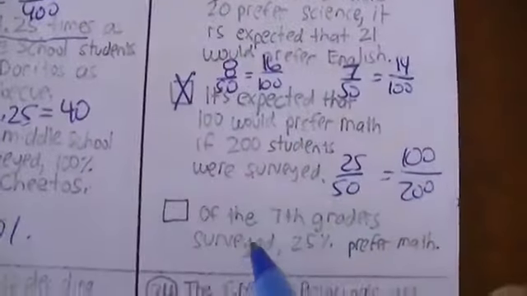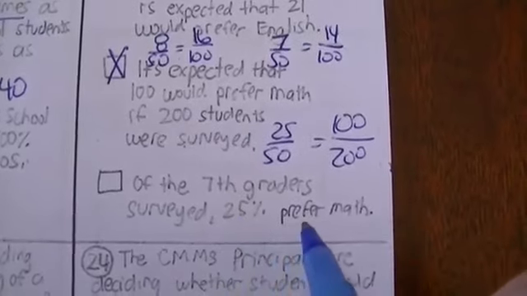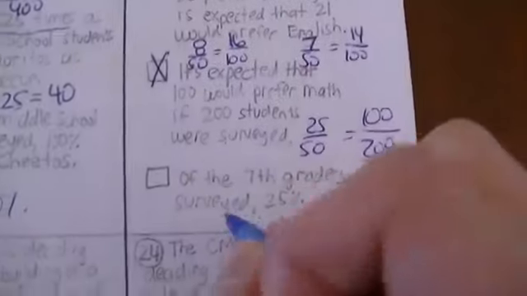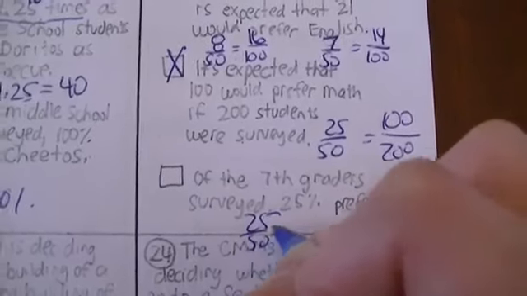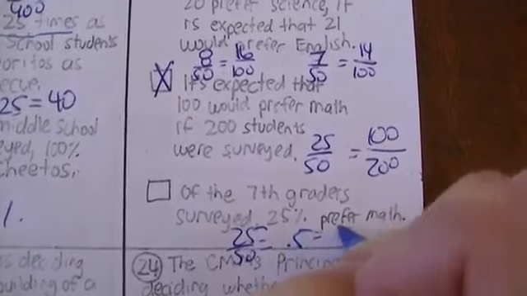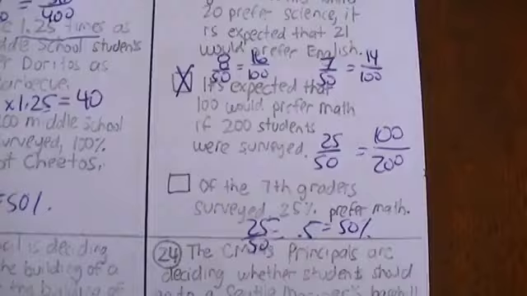Yep. Of the 7th graders surveyed, 25% prefer math. So it's 25 out of the 50. 25 divided by 50 is 0.5, which is 50%. So this is not true.